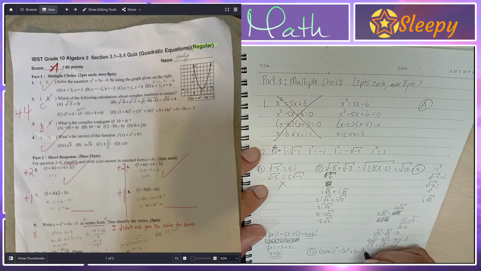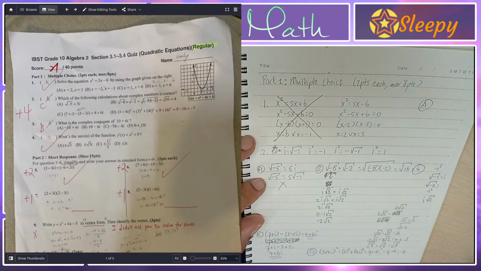Nine plus. Okay, let's see why this one is incorrect. This is not how it works.